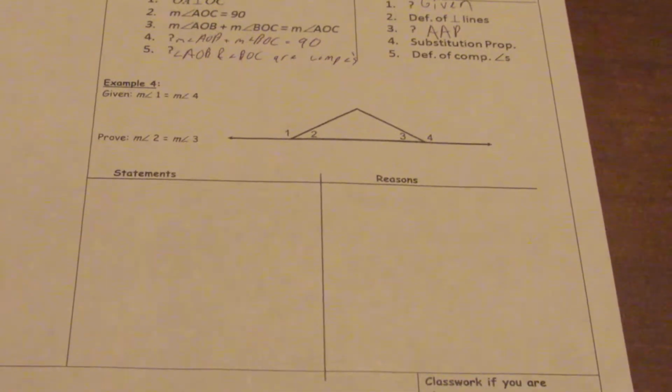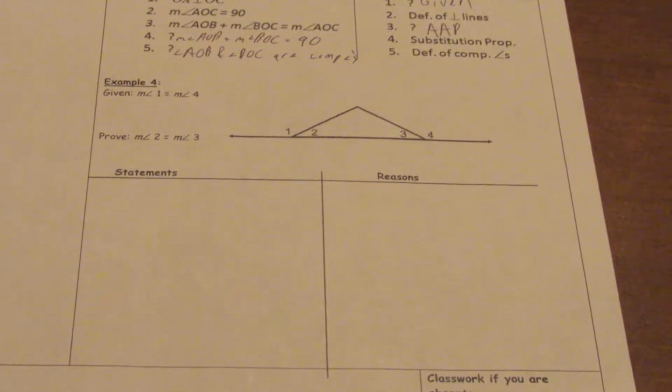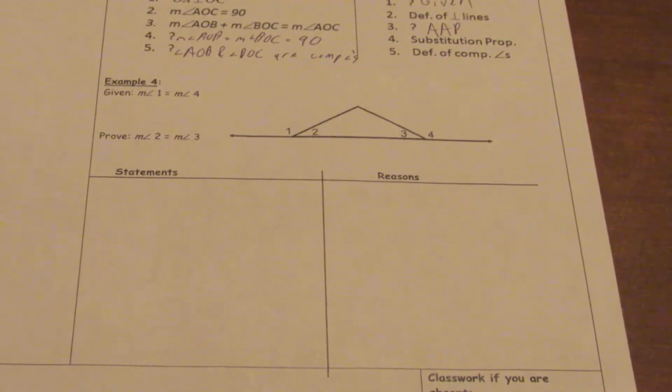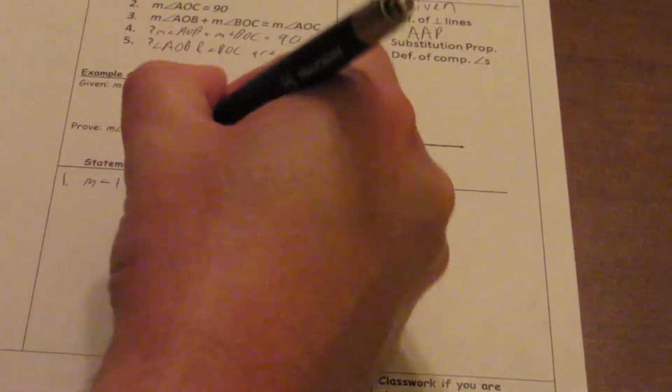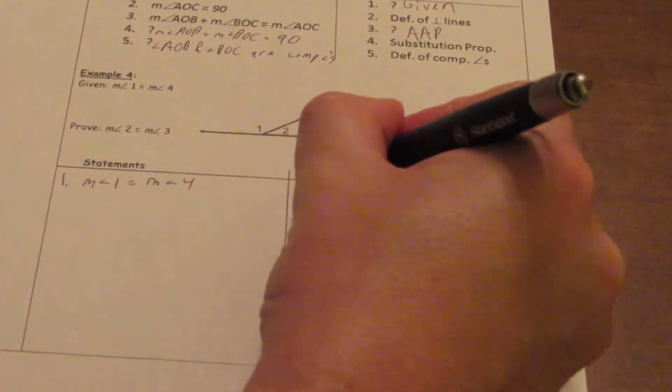Example 4 has us working from scratch here. We're given that angle 1 is congruent to angle 4. We're going to prove that angle 2 is equal to angle 3. So first thing I have is my given. Measure of angle 1 equals the measure of angle 4. That is given information.